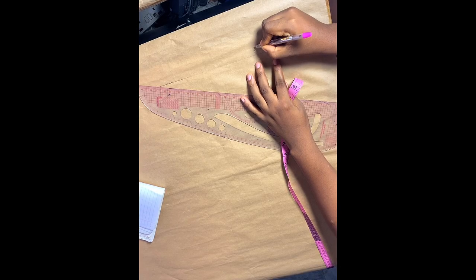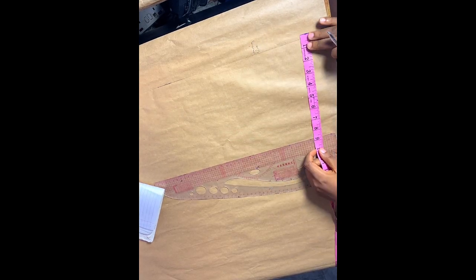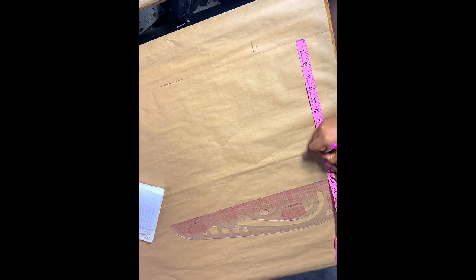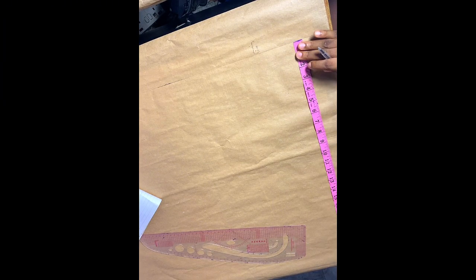When drafting a basic bodice, one of the most important lines, or the first line you need, is your shoulder line, or your starting point. From there, you're going to take all your measurements downwards, right? So you're going to take your armhole, your bust point, under bust, and half length.